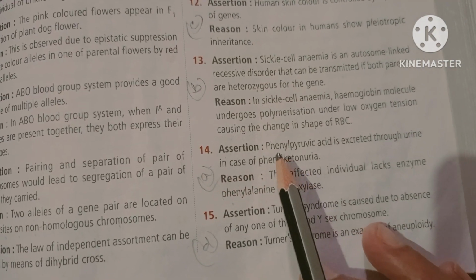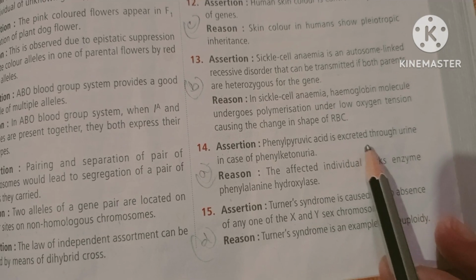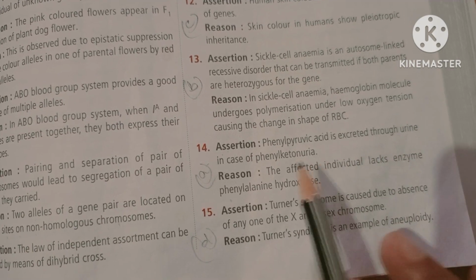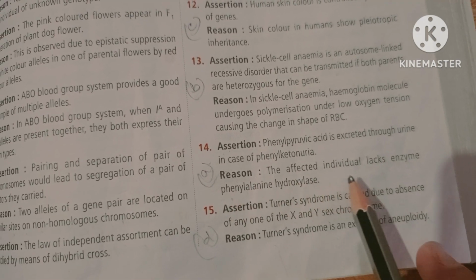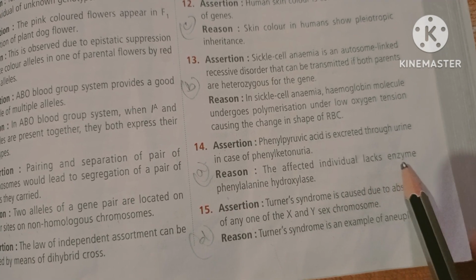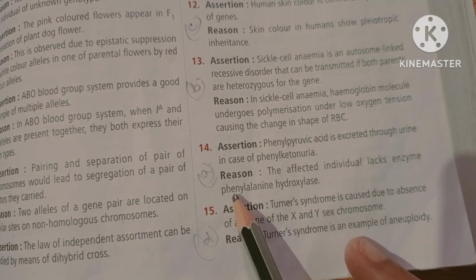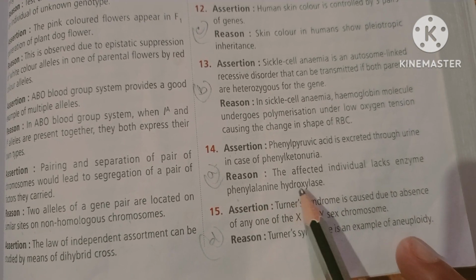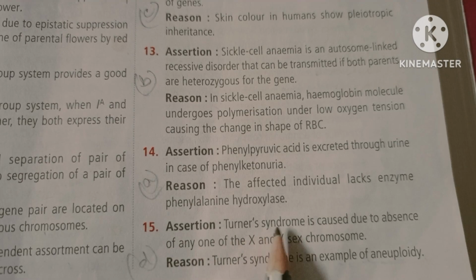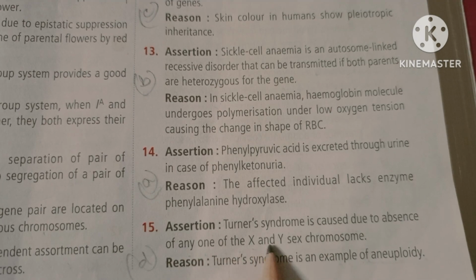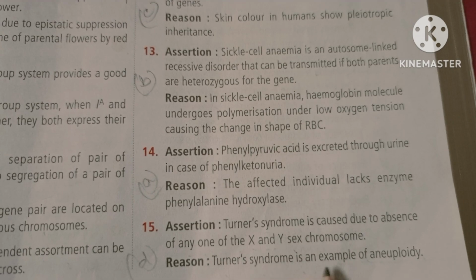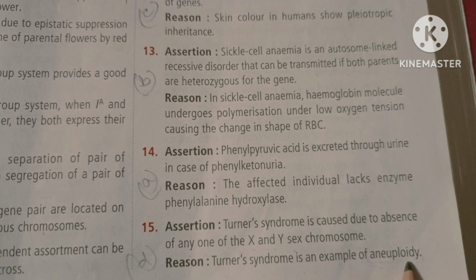Assertion: Phenylpyruvic acid is excreted through urine in case of phenylketonuria. Reason: The affected individual lacks enzyme phenylalanine hydroxylase. Assertion: Turner's syndrome is caused due to absence of any one of the X and Y sex chromosomes. Reason: Turner syndrome is an example of aneuploidy.